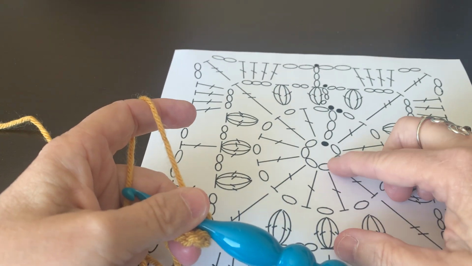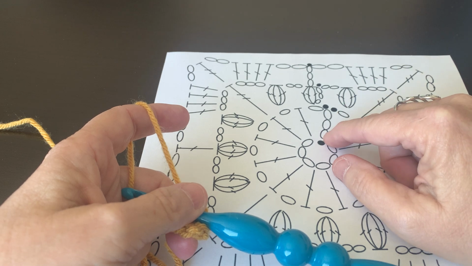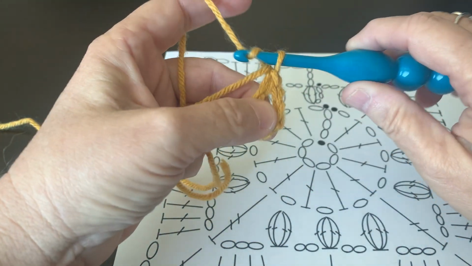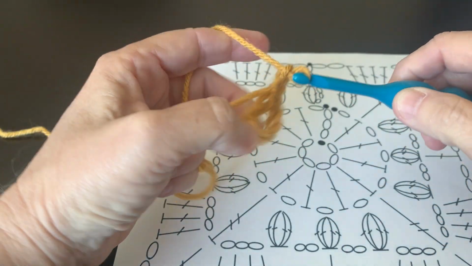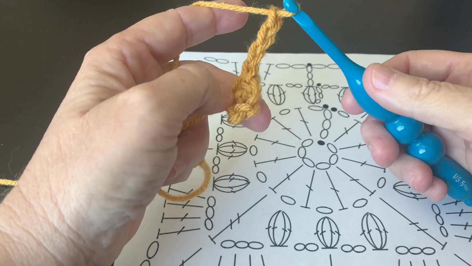Now, what does the pattern want me to do now? It wants me to chain up 4.